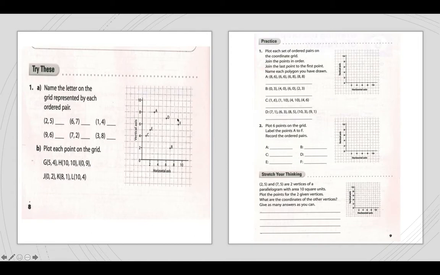Okay, so you have to name which letter corresponds to the ordered pair. See how, again, they follow the rules. It has to be bracket, number, comma, number, and then close bracket. Then what you need to do is continue plotting these on here. Make sure that you have them labeled just as they did. And again, notice you cannot have the numbers floating in space. They need to be directly on the cross, exactly on the intersect.